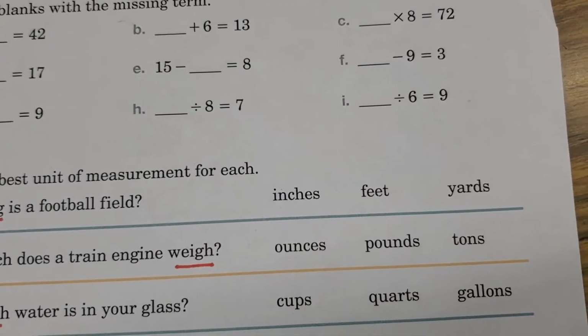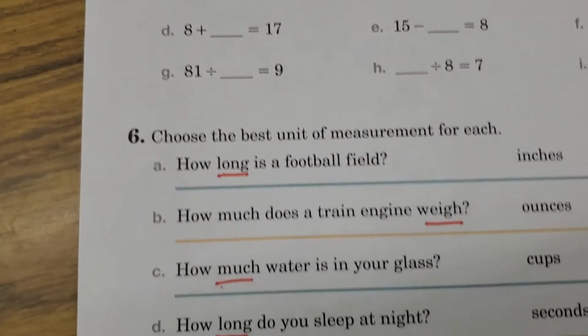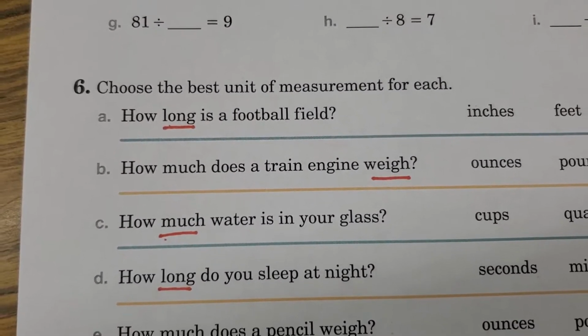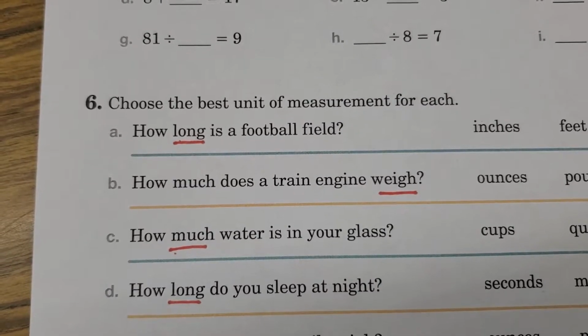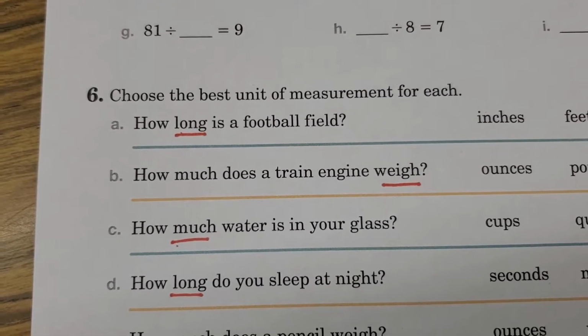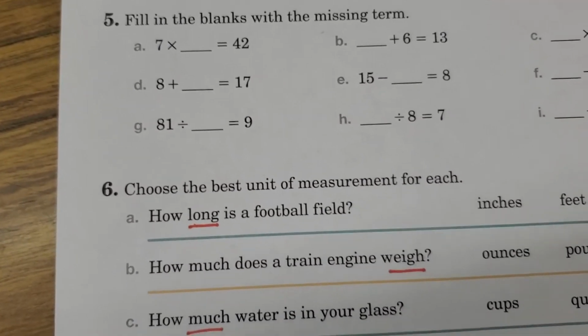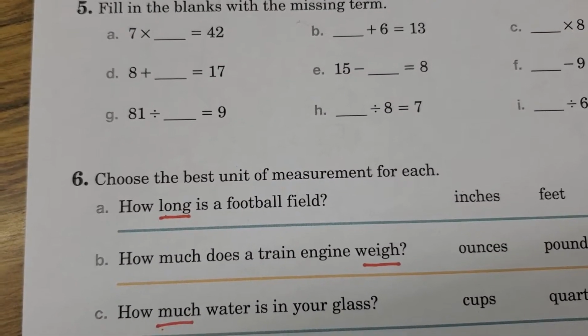It's going to be inches, it's going to be feet, it's going to be yards. If you see how much does it weigh, that's going to be ounces, pounds, things that you use to describe how much something weighs.